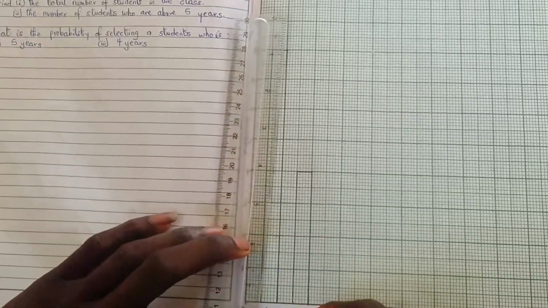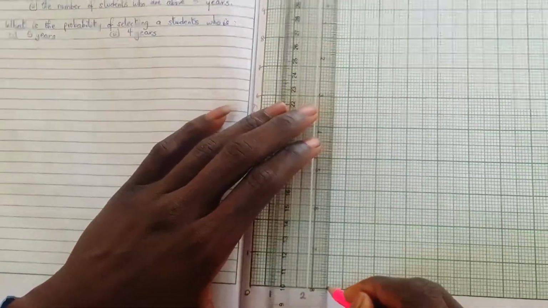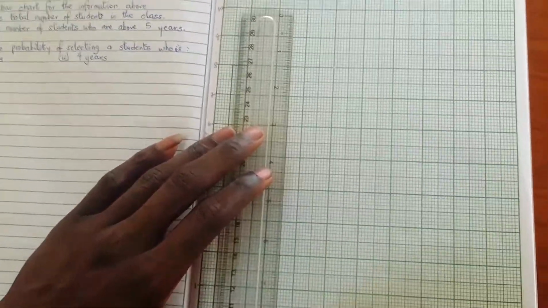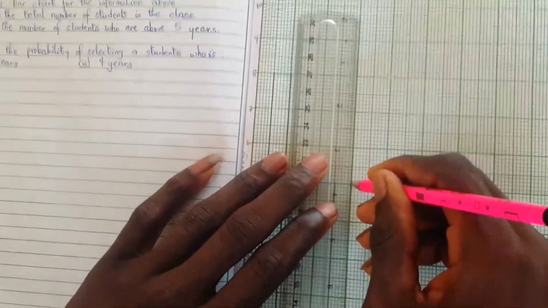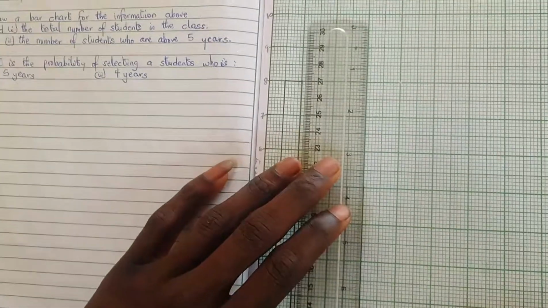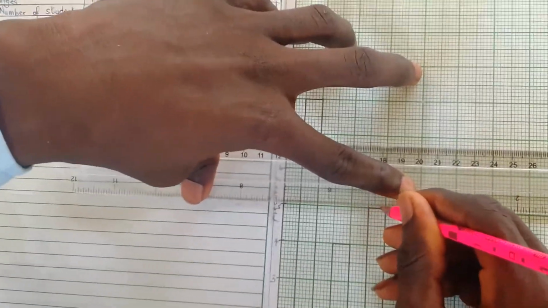So this is 2. Then we go to the next one, 3, having a frequency of 5. We leave the same space to move to the next one. We have this one also. We close it. Then we also close this one. Then we have 3 here.